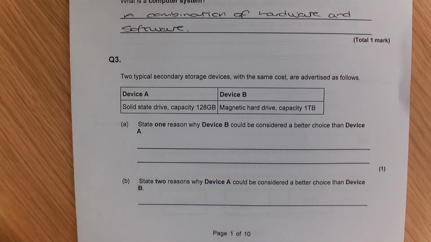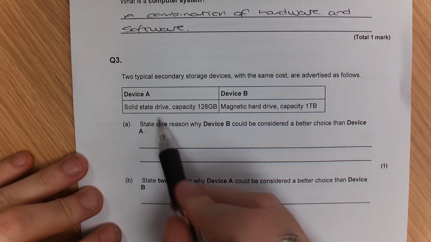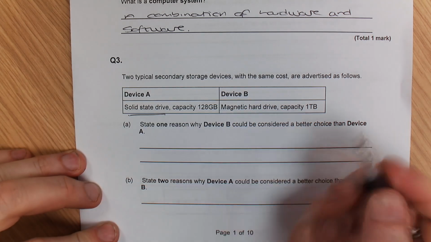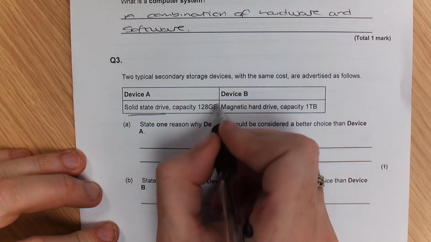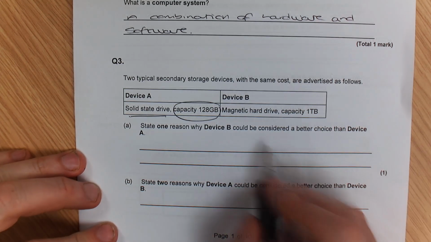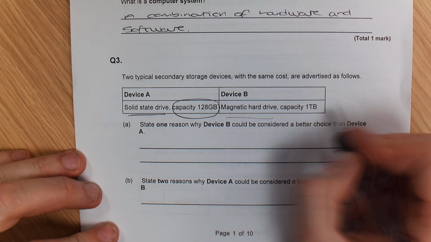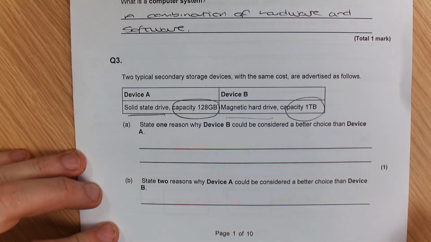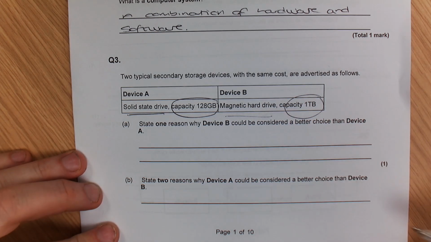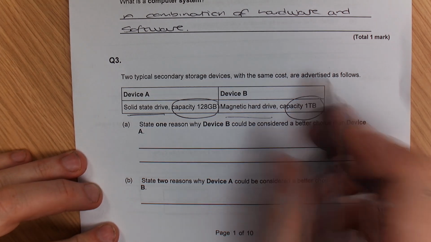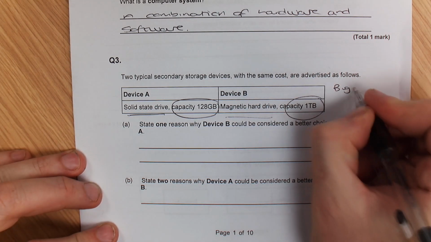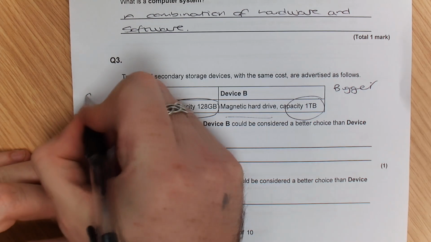Now we've got a question here. Two typical secondary storage devices with the same cost are advertised as follows. We've got a solid state drive with the capacity to store 128 gigabytes. Then we've got a magnetic hard drive with the capacity to store 1 terabyte. Before I get into answering this question, which one's bigger? Device B. Yeah, so this one's bigger. This one's smaller.